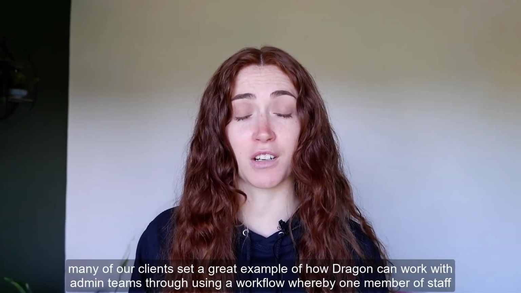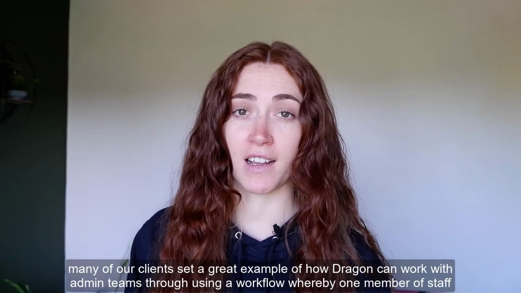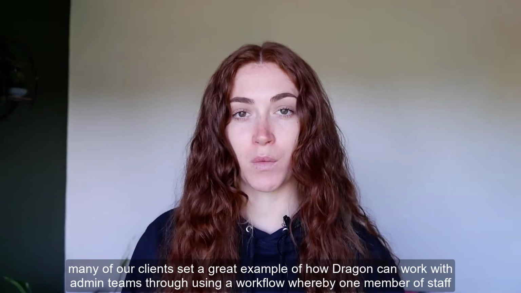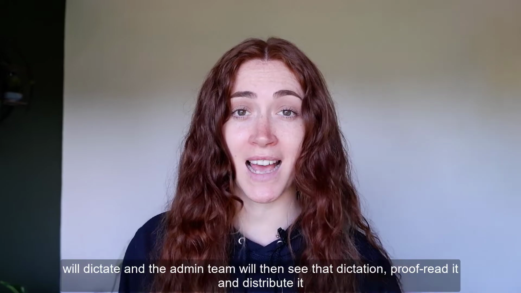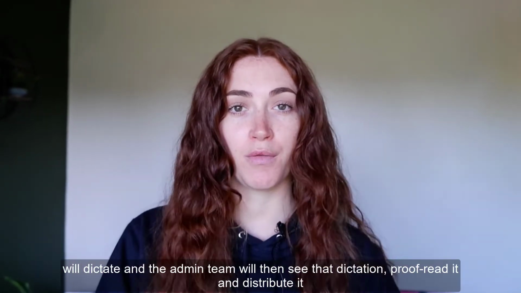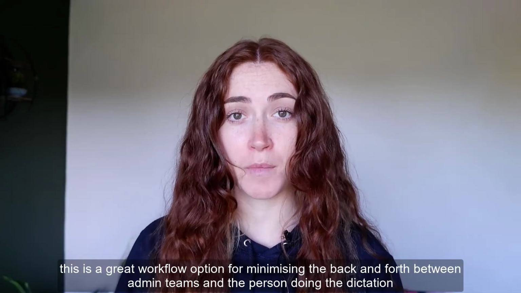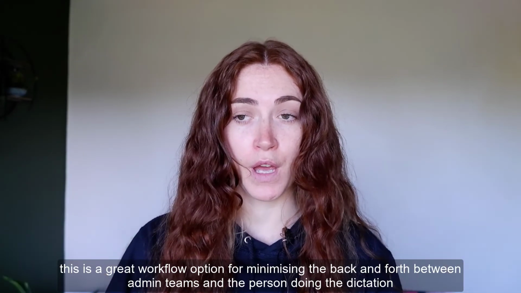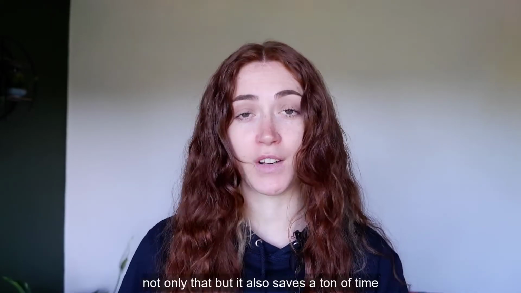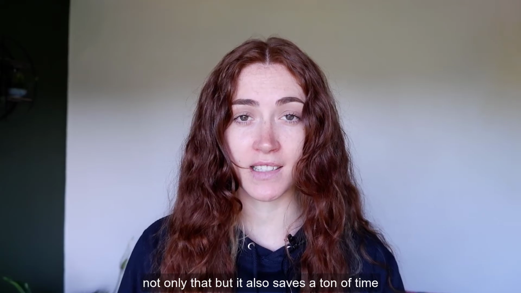Many of our clients set a great example of how Dragon can work with admin teams through using a workflow whereby one member of staff will dictate and the admin team will then see that dictation, proofread it and distribute it. This is a great workflow option for minimising the back and forth between admin teams and the person that's doing the dictation. Not only that, but it also saves a ton of time.